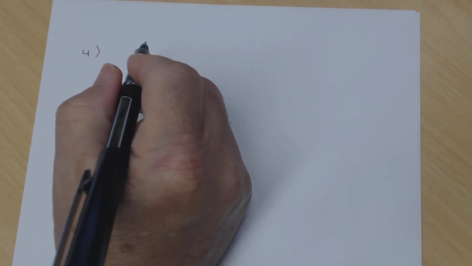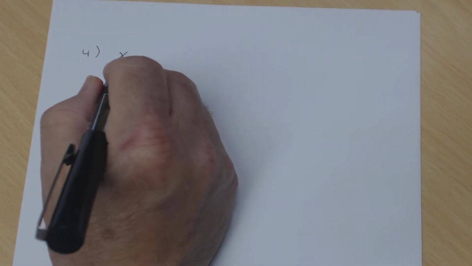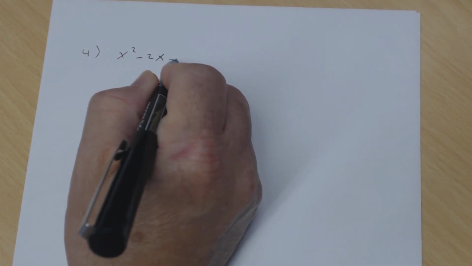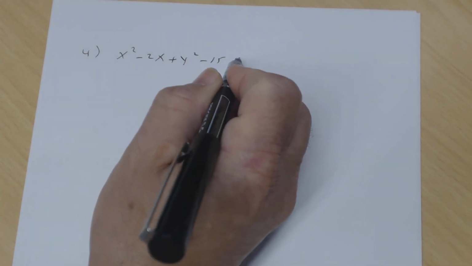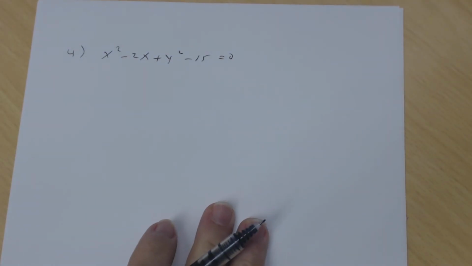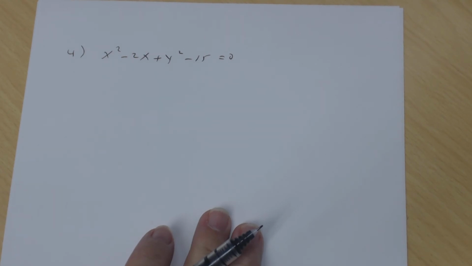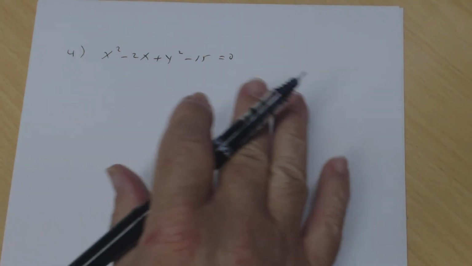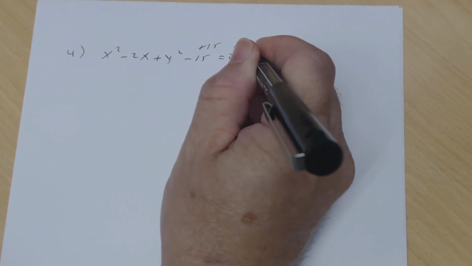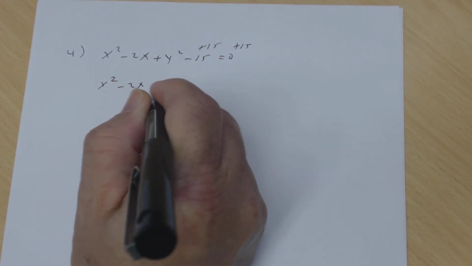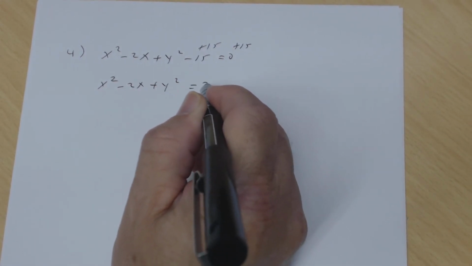All right, so finally, let's do number 4. Suppose we had x squared minus 2x plus y squared minus 15 equals 0. Just as before, you bring all the variables to one side, constant to the other. So I have to add 15 to both sides. So I get x squared minus 2x plus y squared equals 15.